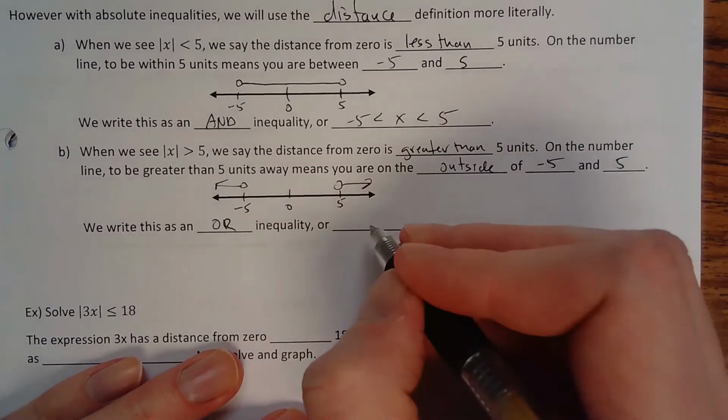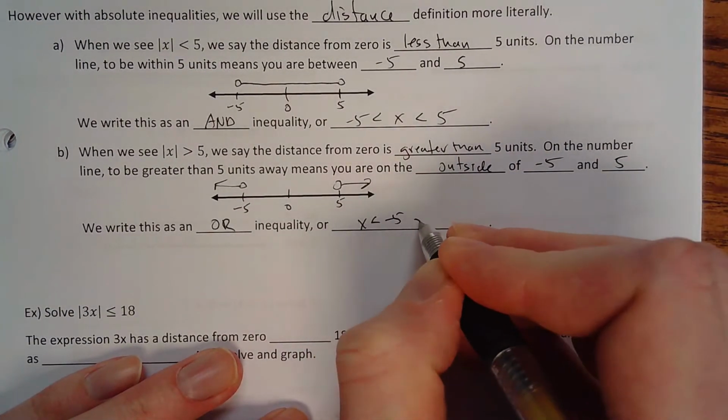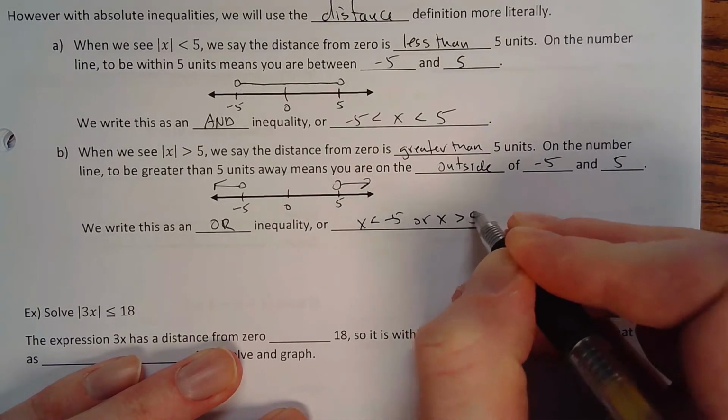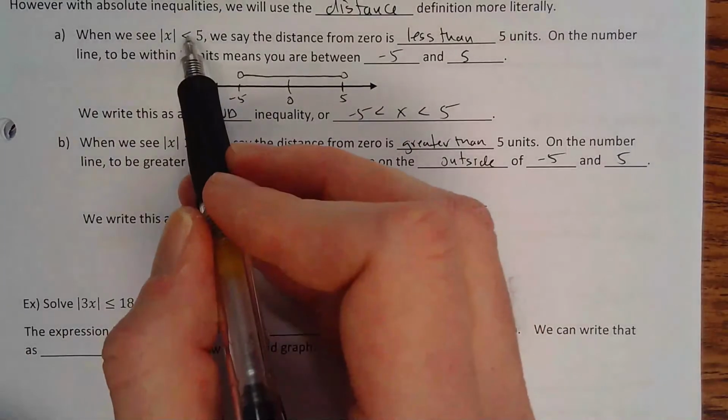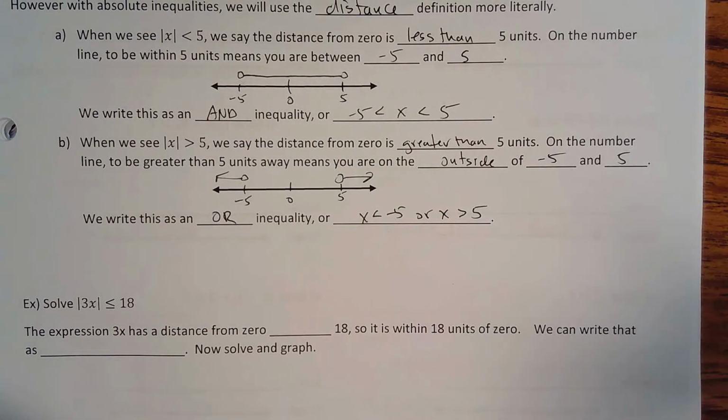So we would say that x is less than -5 or x is greater than +5. Okay. So it all depends on if the absolute value is less than or if the absolute value is greater than. If you want to take out the word absolute value and put distance from 0, that might make more sense when you're doing these problems.